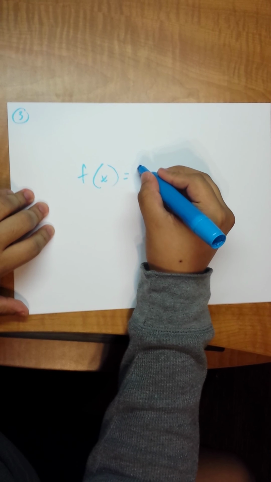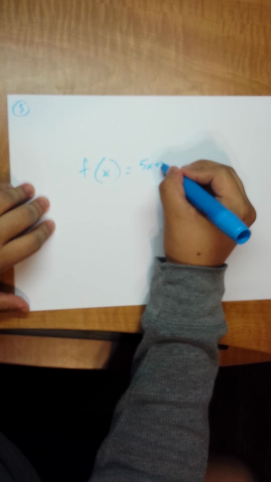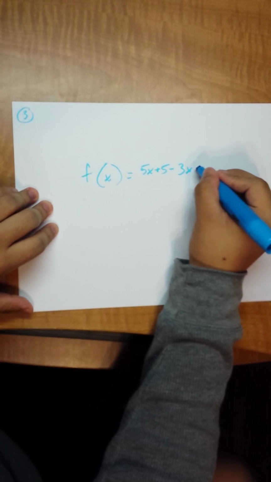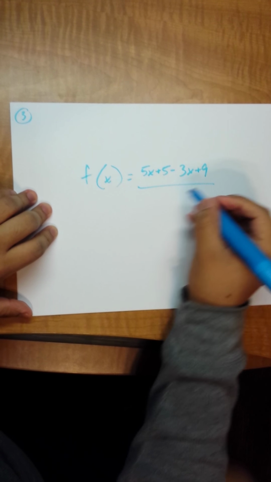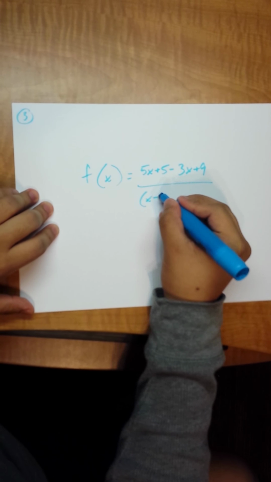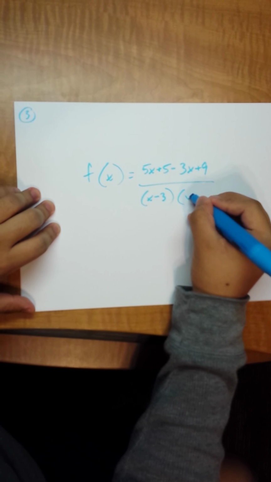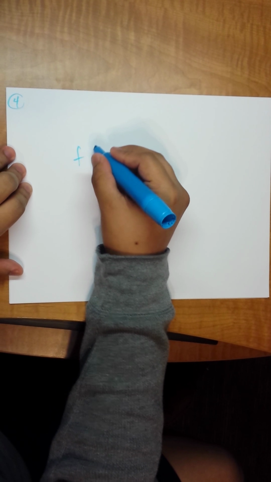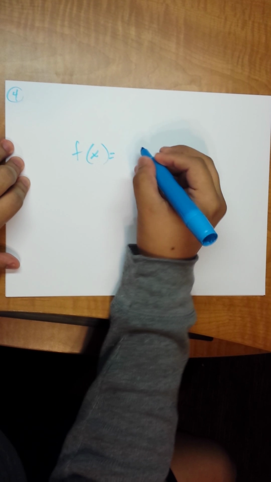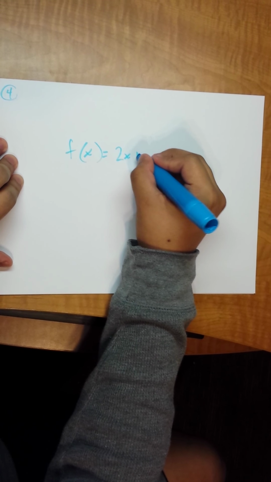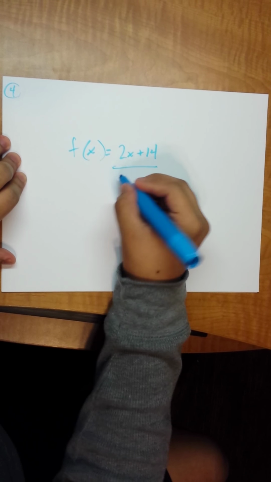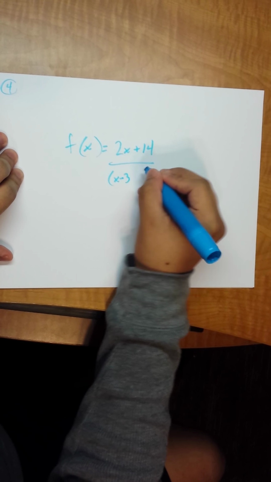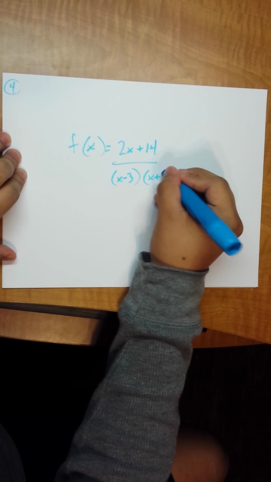We get 5x plus 5 minus 3x plus 9 over x minus 3 and x plus 1. To this, we just combine like terms. We get f of x is equal to 2x plus 14 over x minus 3 and x plus 1.